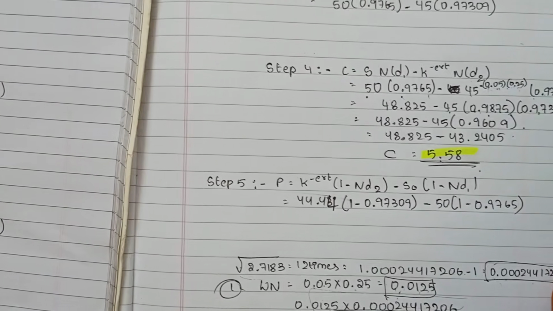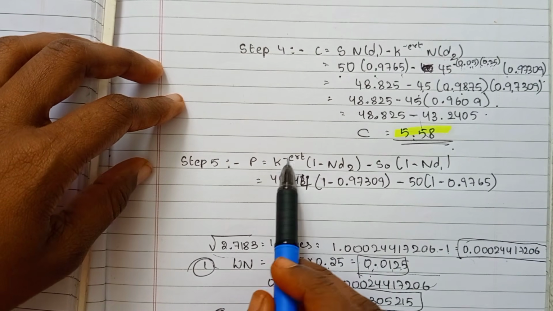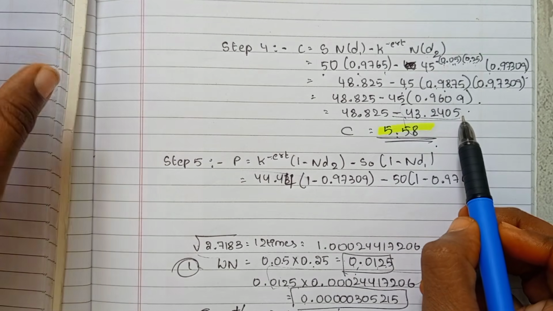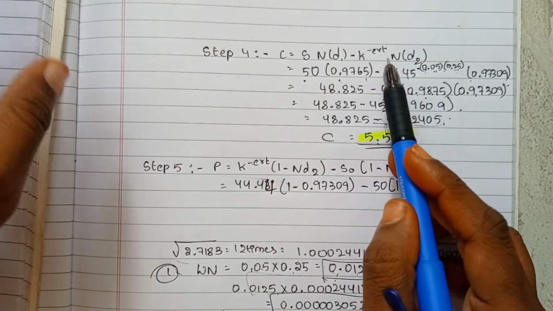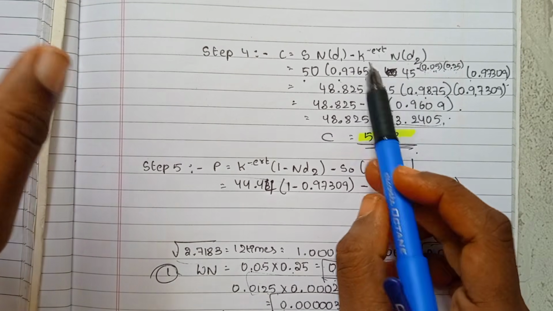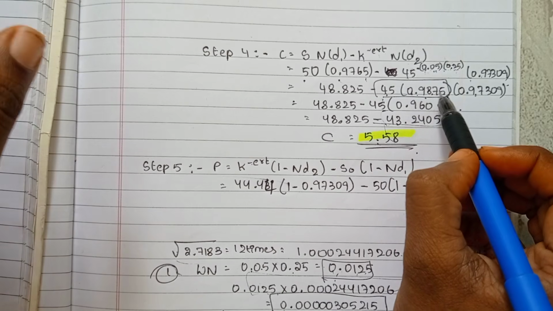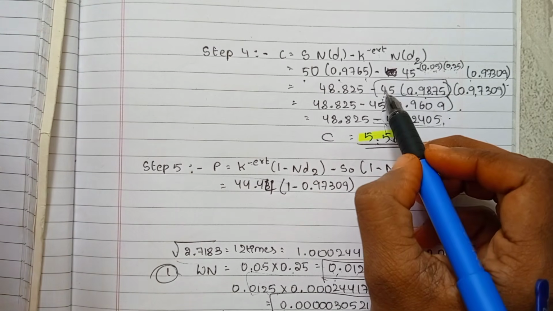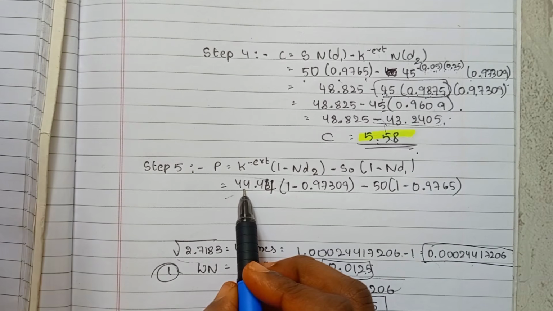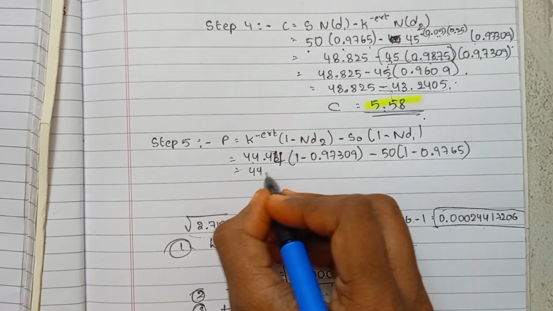I have to simplify this. You might ask, we have simplified this, so for K e^(-rT) we can take 43.2405. No, we should not do it like this, because for K e^(-rT) we have multiplied the N(d2) value. So the K e^(-rT) value is 45 along with this 0.9875. So we have to multiply 45 into 0.9875 so that we will get the actual value. Okay, next let's simplify this.